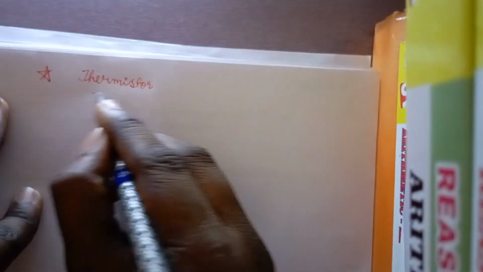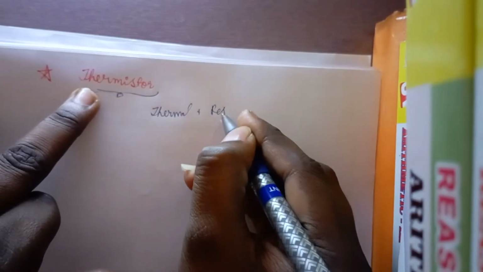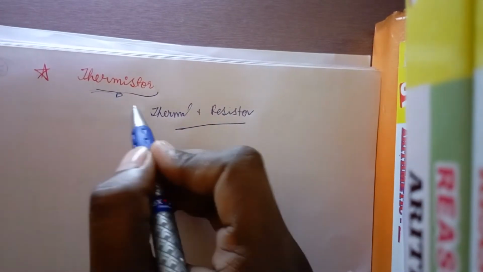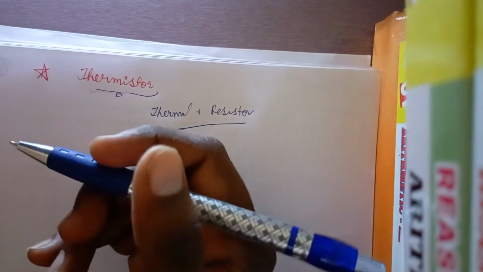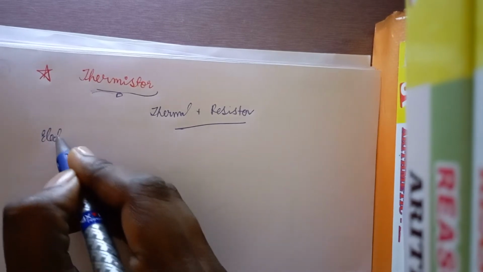Good morning everyone. So the next transducer that we are studying is about the thermistor. The word itself says thermal plus resistance, so thermal plus resistance is equal to thermistor. Thermistor is basically an electric resistance. In a thermistor we have an electrical resistance.